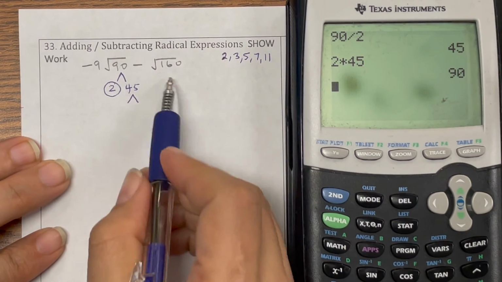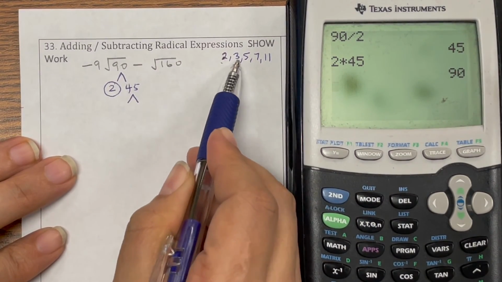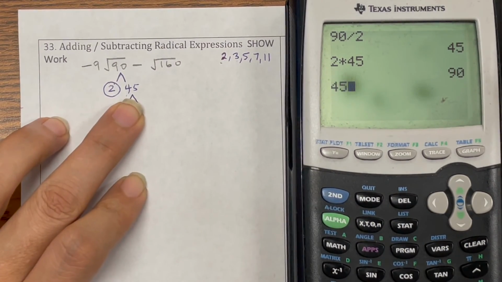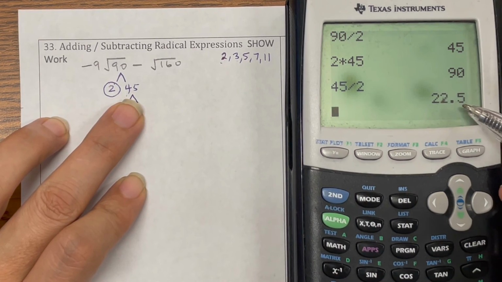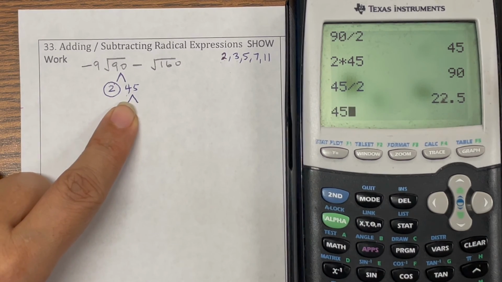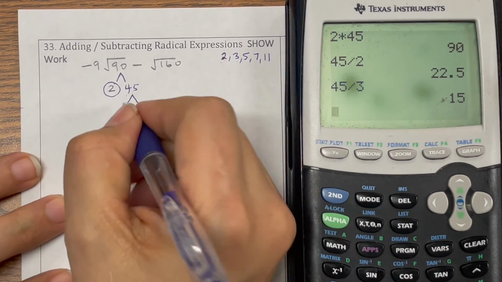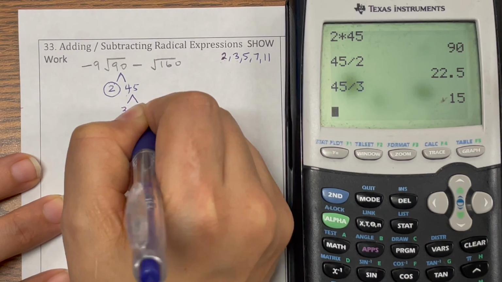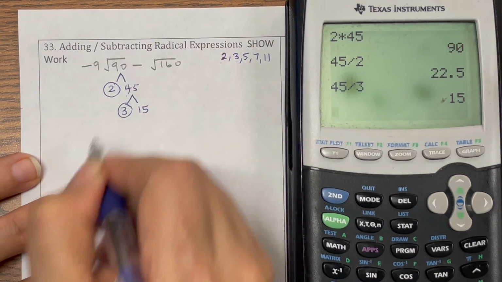Break 45 down. So you keep checking 2. When 2 runs out, you check 3. So I'll check 2 again. So 45 divided by 2. Oh my gosh, it's a decimal. So I no longer check 2. I move on to 3. So 45 divided by 3 is 15, which means 3 times 15 is equal to 45. 3 is a prime number.